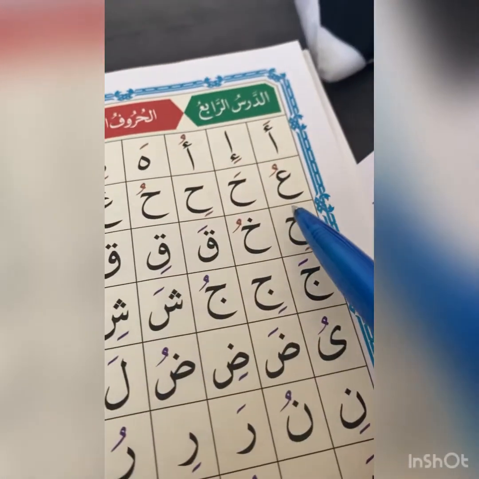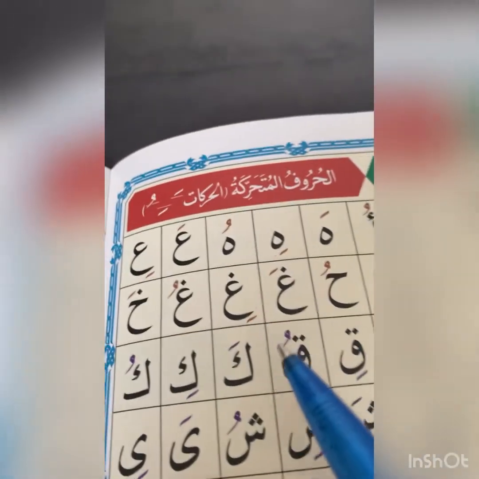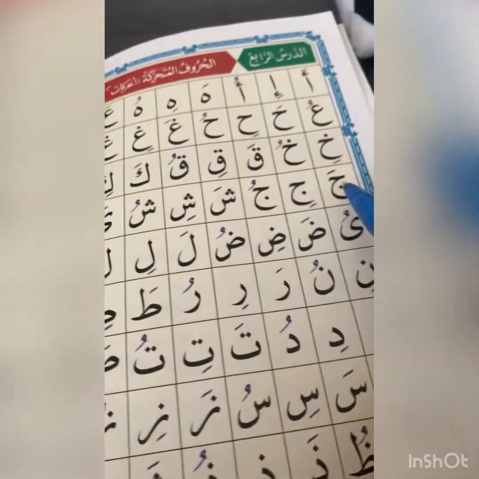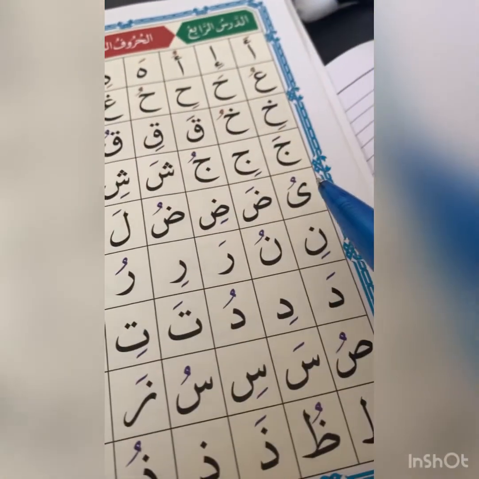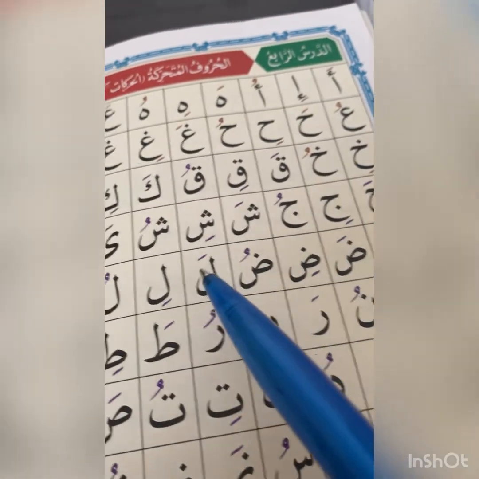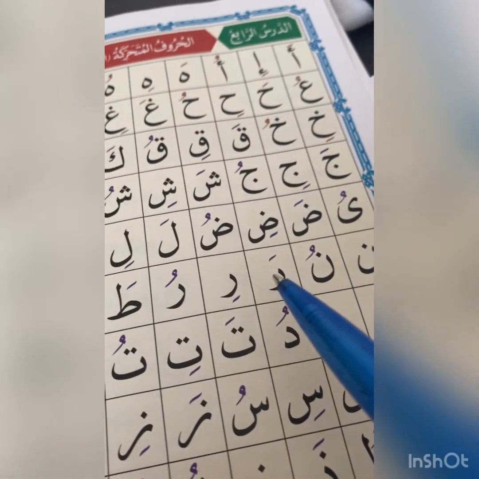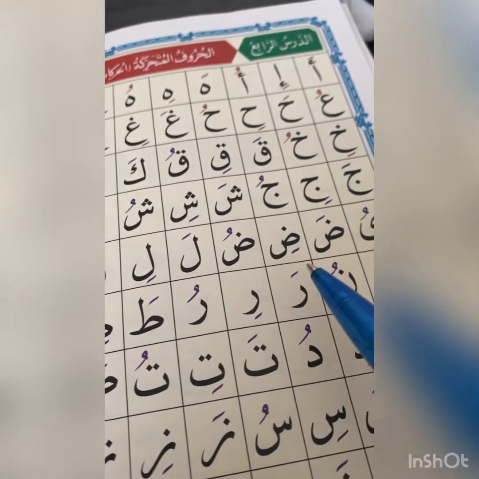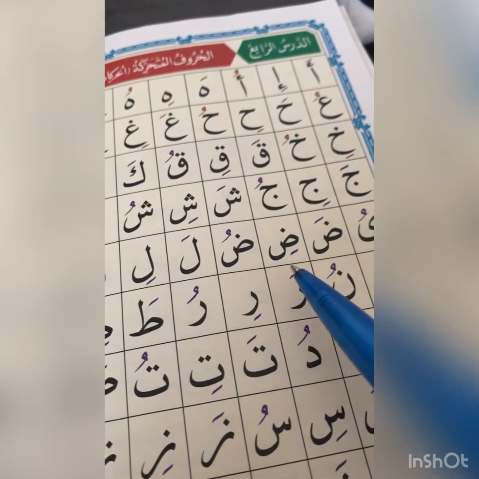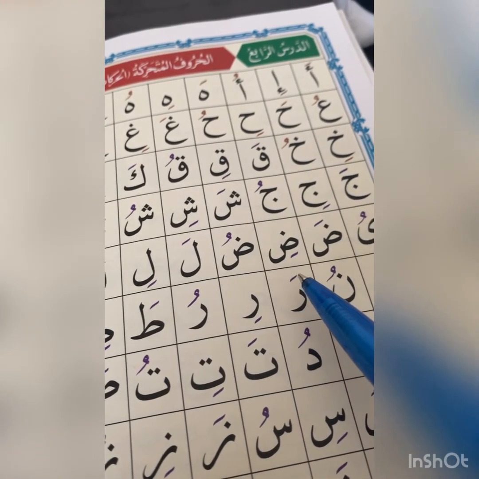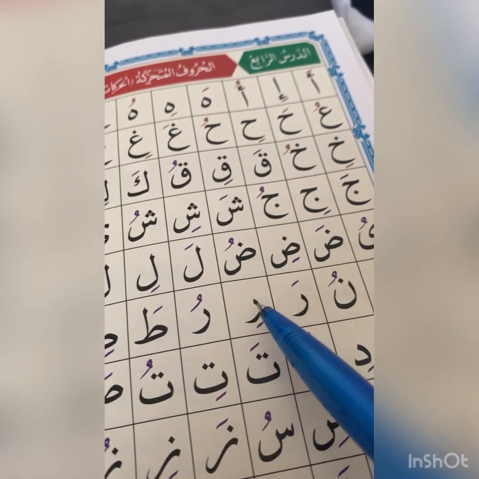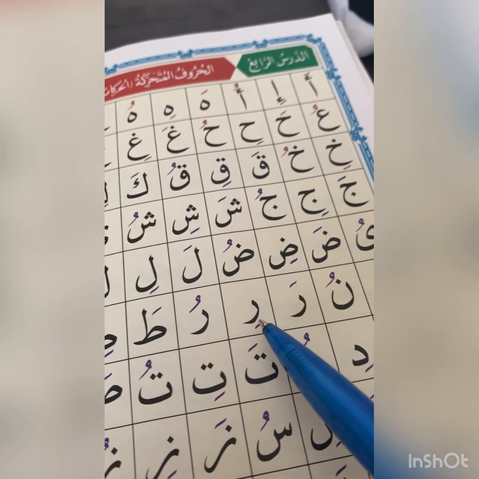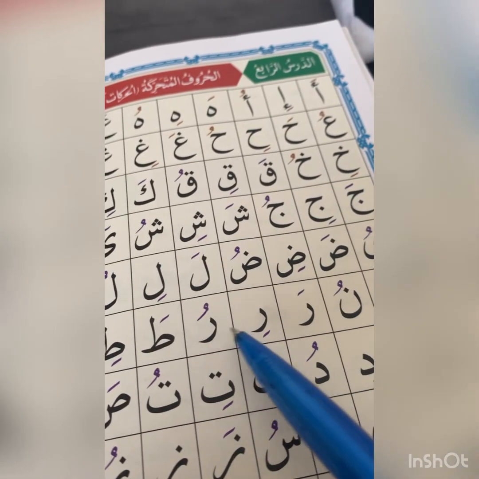خ خي خو, ق قي قو, ك كي كو, ج جي جو, ش شي شو, ي ي يو, ض ضي ضو, لا لي لو, ن ني نو, ra ri ru. When ra is holding fatha and damma, the sound is heavy: ra, ru. But when ra has kasra underneath, you have to read it softly, like ri. Ra, ri, ru. Okay? The sound is different.